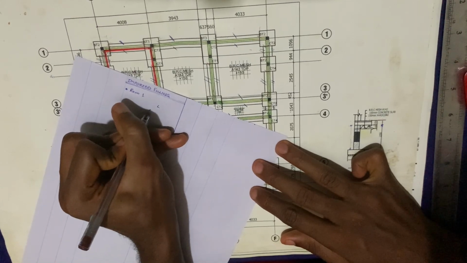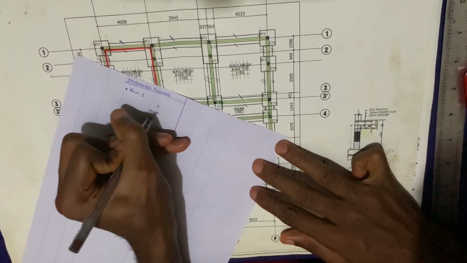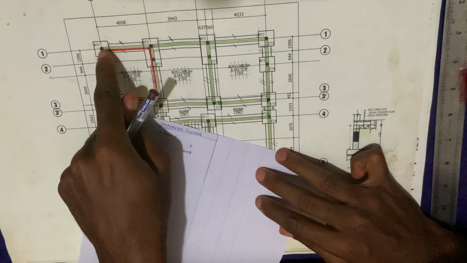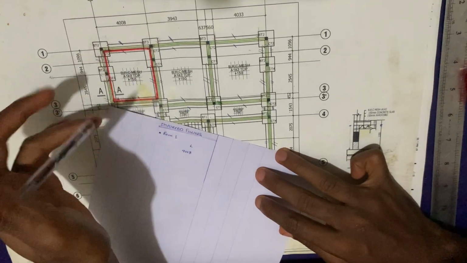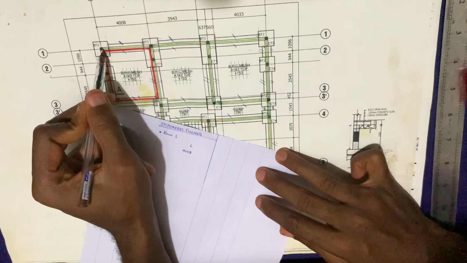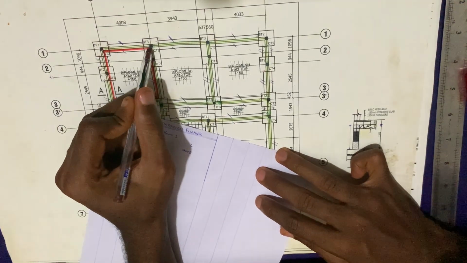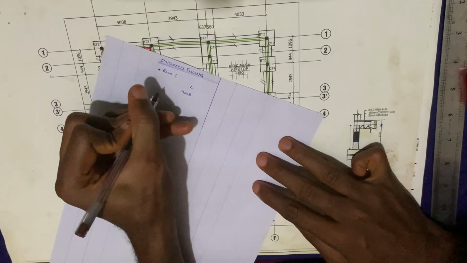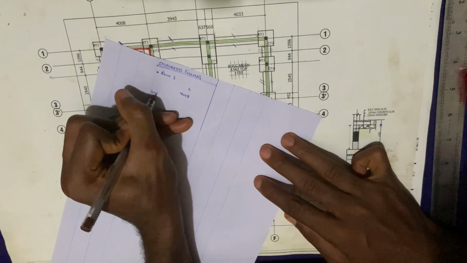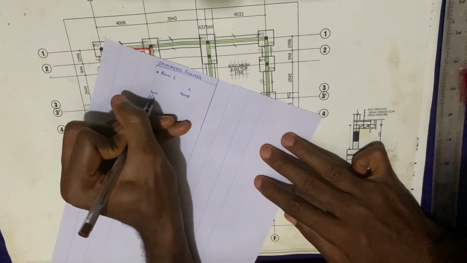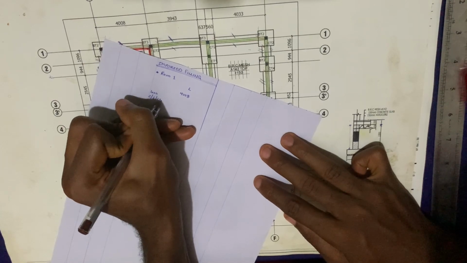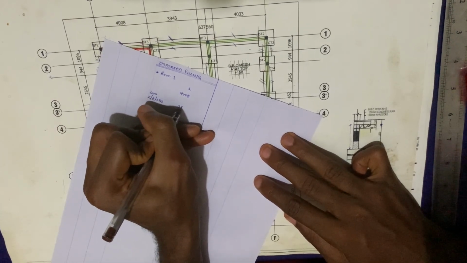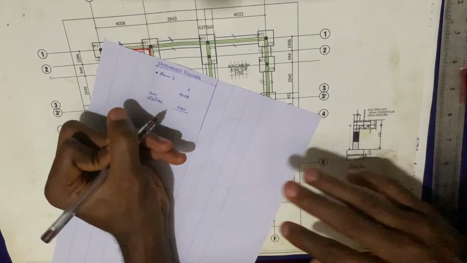So we'll write length 4008. We are going to be lessing 2 by half of 230, which will cater for half of this side and half of this side. So we'll write less 2 by half of the column thickness, which is 230, and that is going to be equal to 230, and then we close.